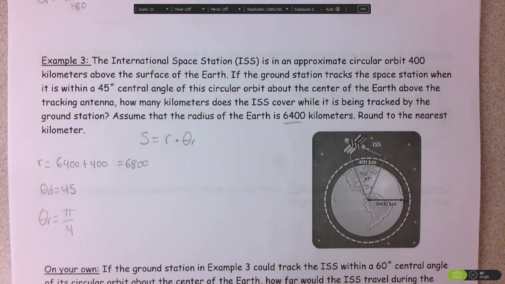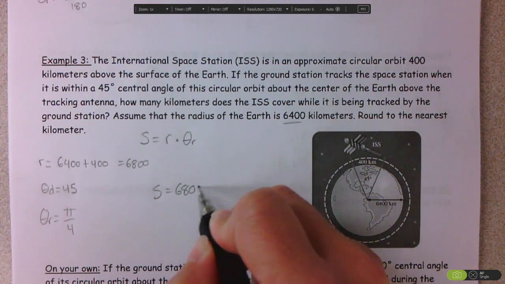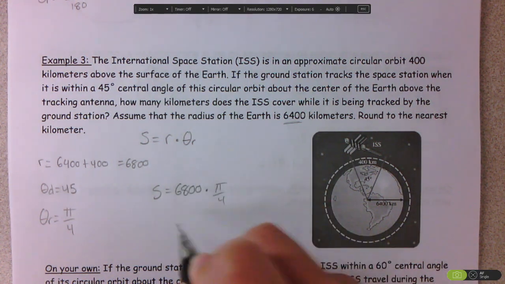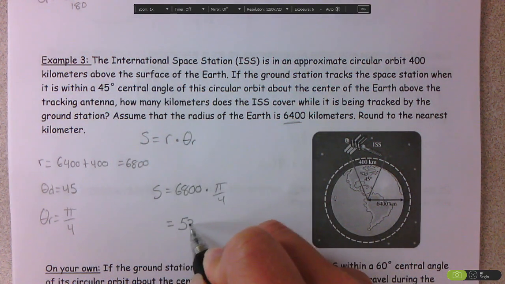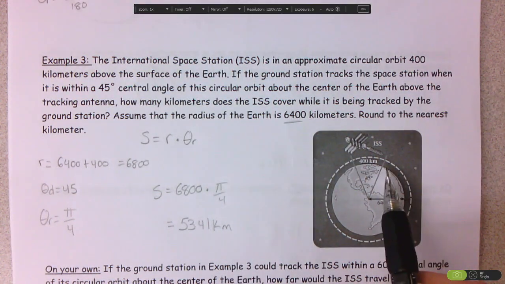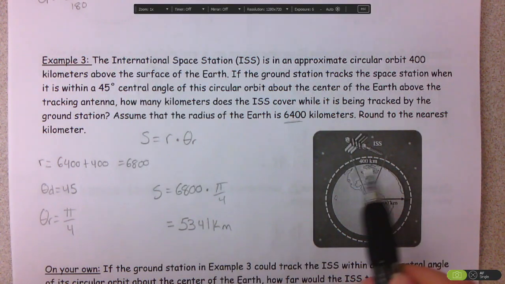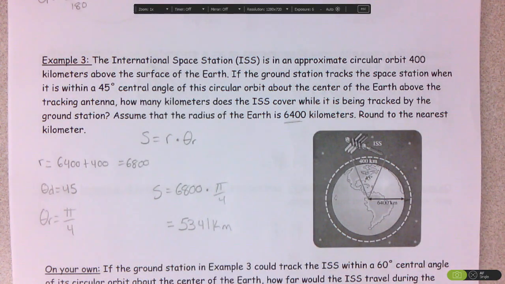So then I just plug them in. S equals 6,800 times pi over 4. So we end up with 5,341 kilometers. Okay, so this has traveled 5,341 kilometers. You can see why that math is super important if we're sending people up to the space station.